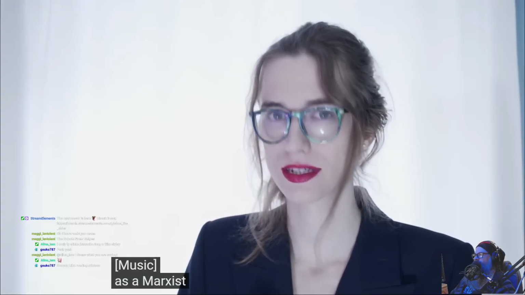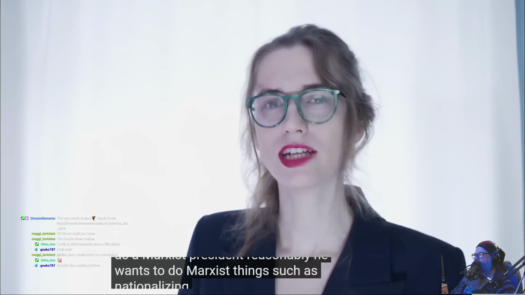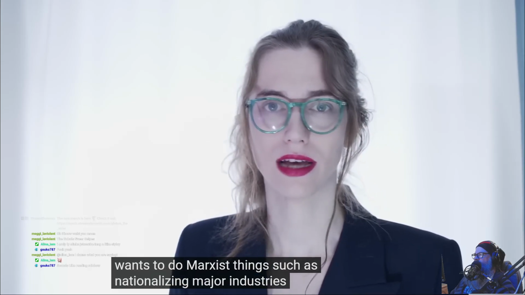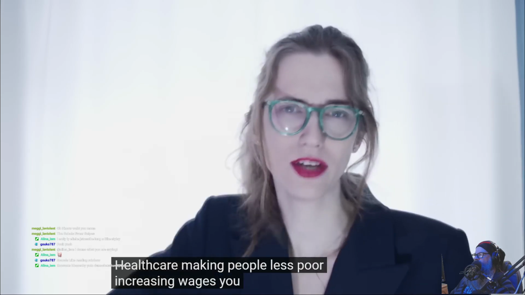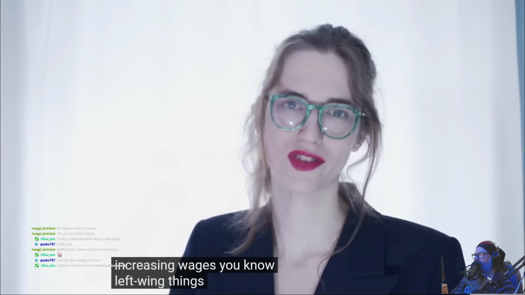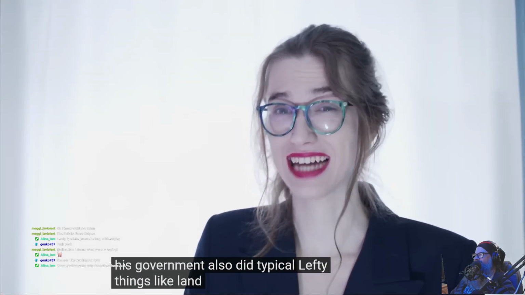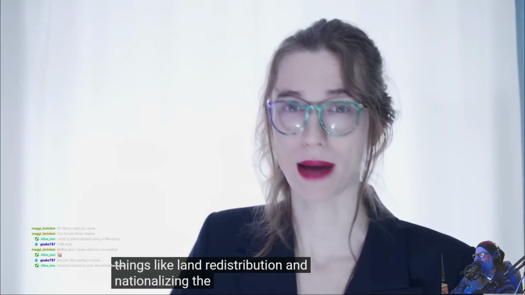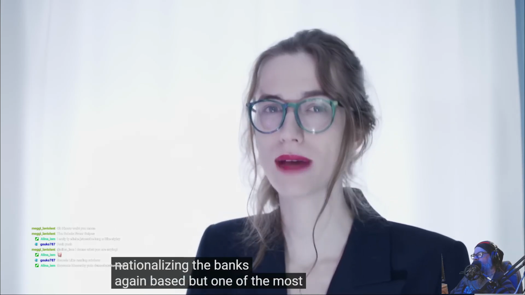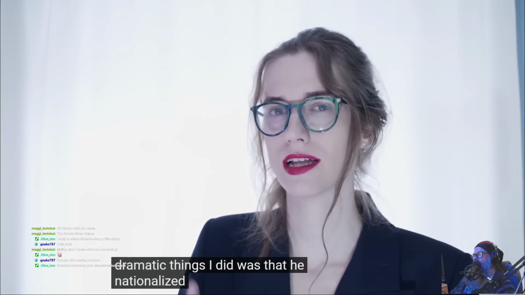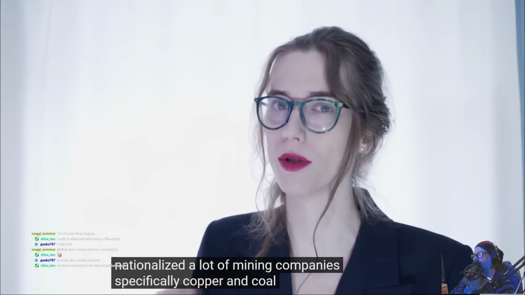As a Marxist president, reasonably he wants to do Marxist things, such as nationalizing major industries, expanding healthcare, making people less poor, increasing wages. You know, left-wing things to do. His government also did typical lefty things like land redistribution and nationalizing the banks. But one of the most dramatic things he did was that he nationalized a lot of mining companies. Specifically, copper and coal mines.